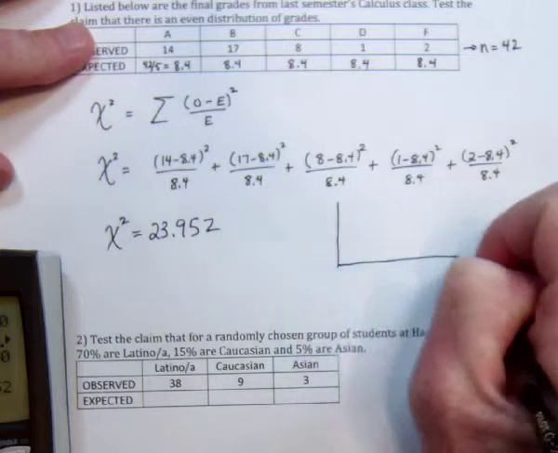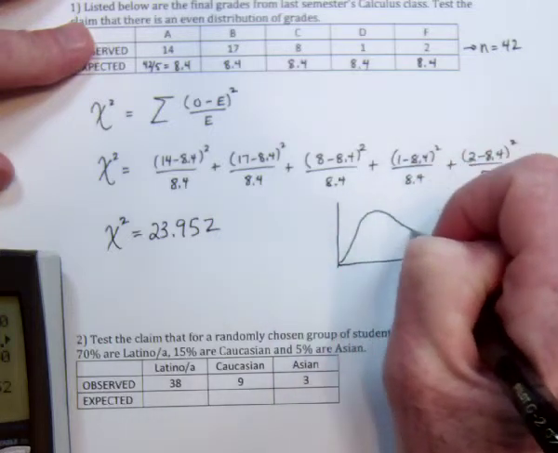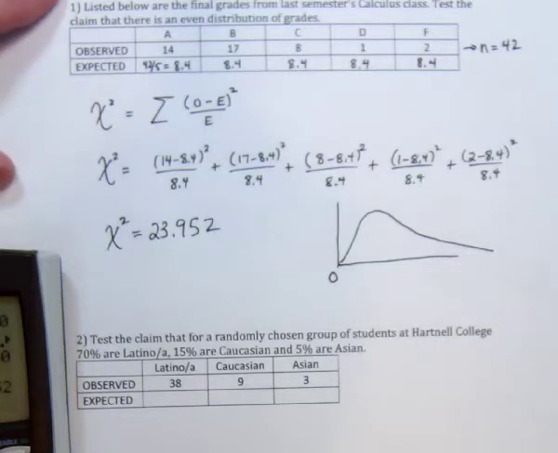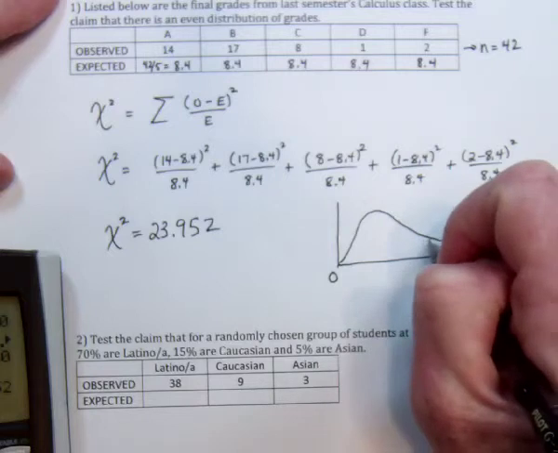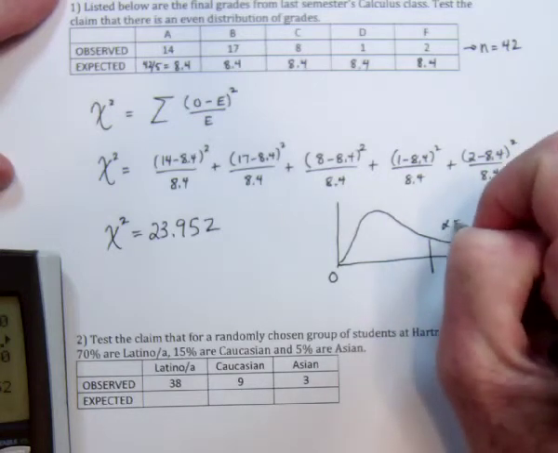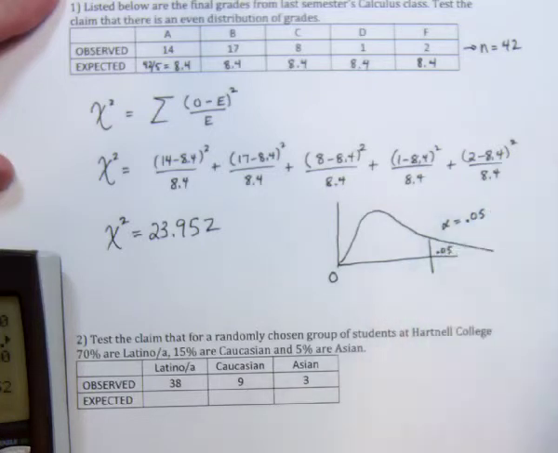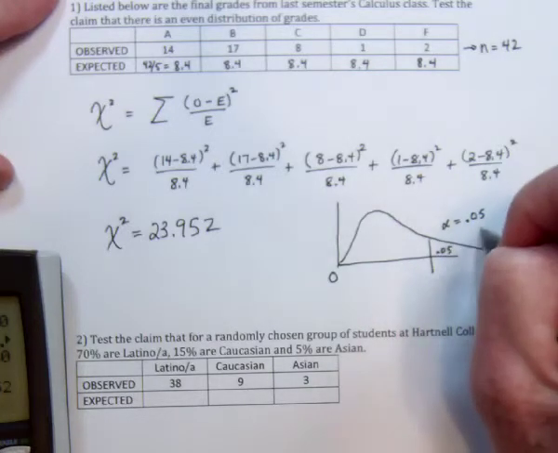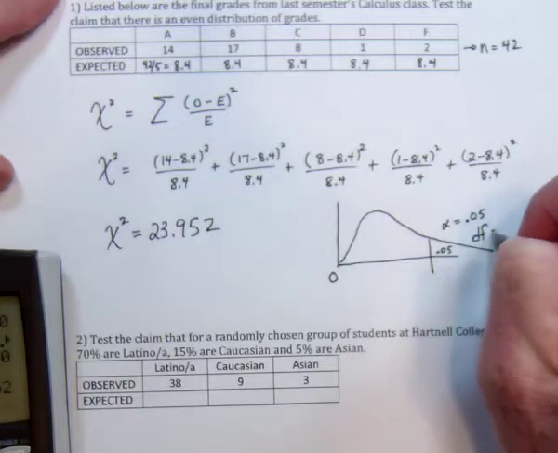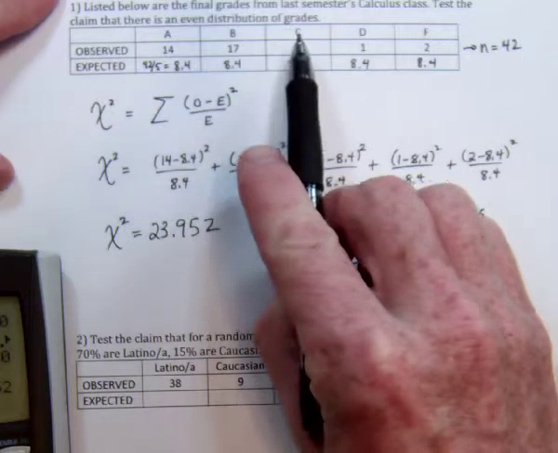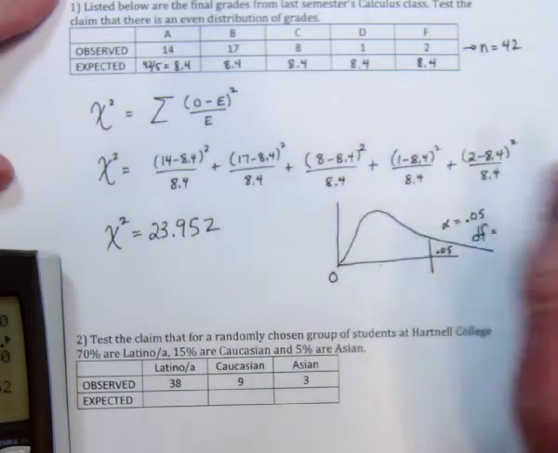And then we need the distribution, so chi-squared looks like this. It starts at 0, because they are all squared, so it can't have negatives. This is a right-tailed only test, so with alpha equal to 0.05, that means that this is the right tail. And then what about degrees of freedom? Well, degrees of freedom comes from the number of categories minus 1. 5 minus 1 is 4.